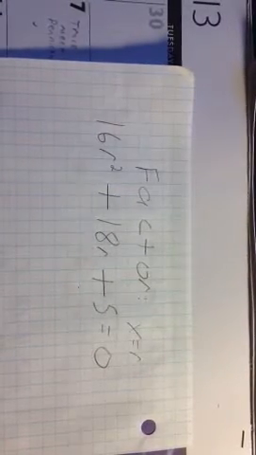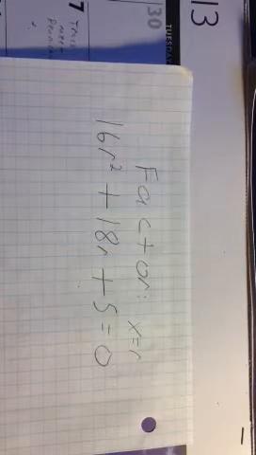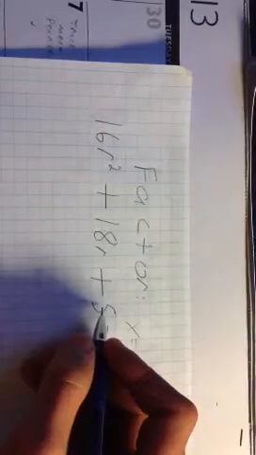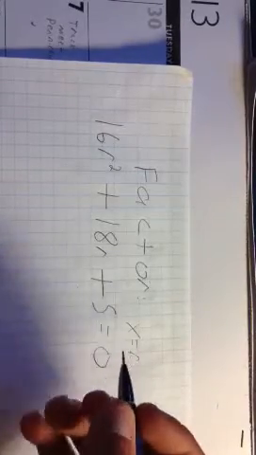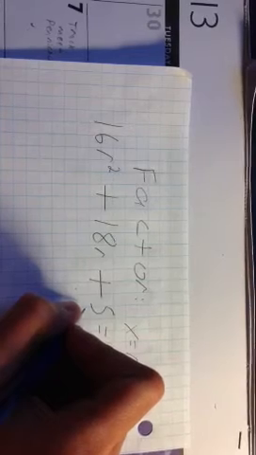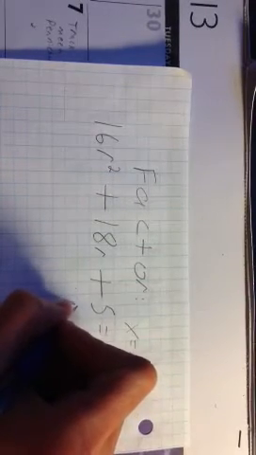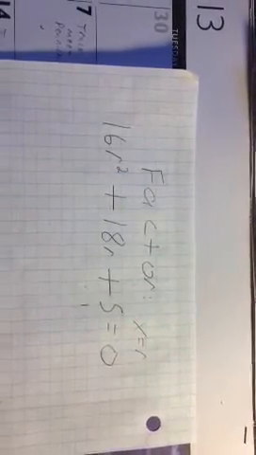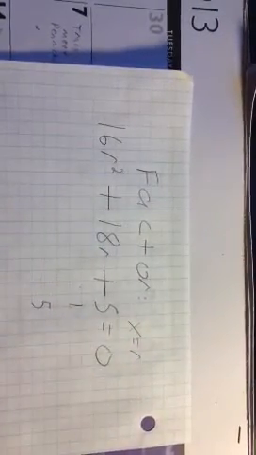What we would do first is we would have to find what goes into c, you could say multiples of c. So in this case, the only one would be 1 and 5.